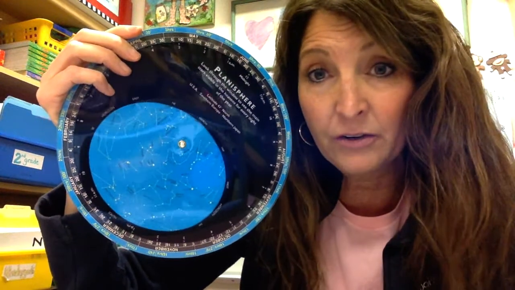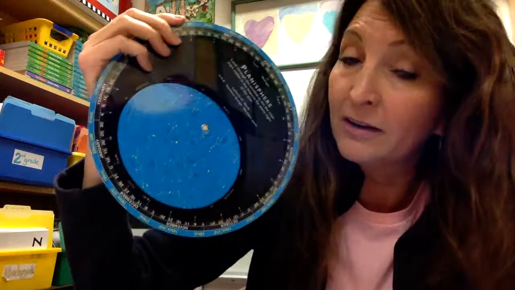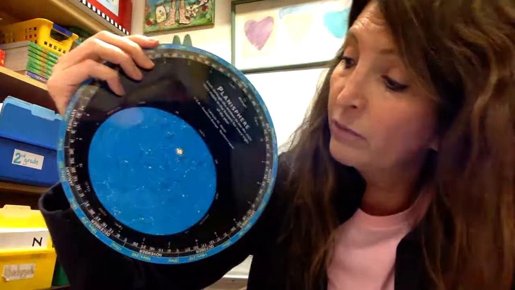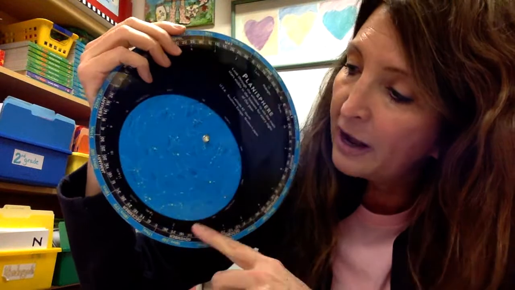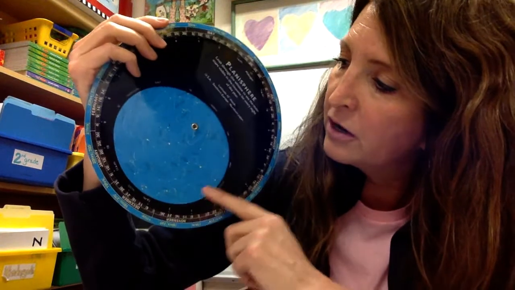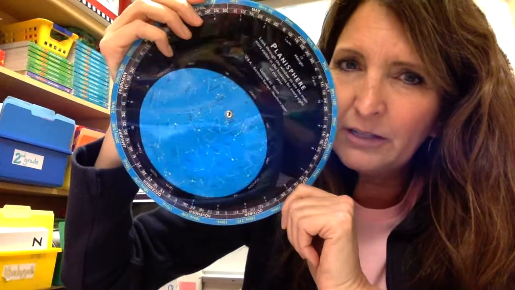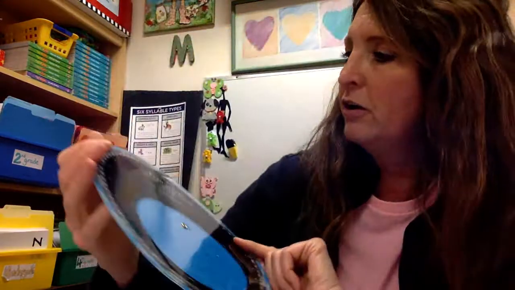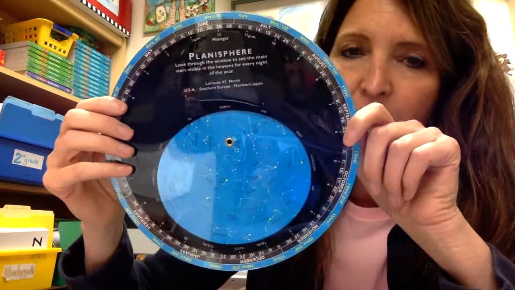The only problem is they're not really visible right now because it's sunny and bright outside. But the stars are always there. And so if I were able to look up into the sky, these are the stars and the constellations that I could see. So that's a really fun thing. This is called a planisphere. And I put in our read alouds a wonderful informational text called Stargazing that I would love for you to check out.